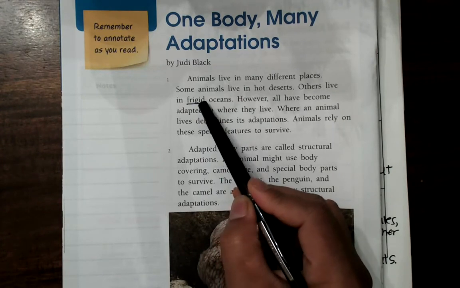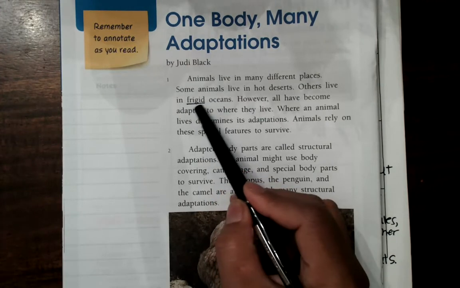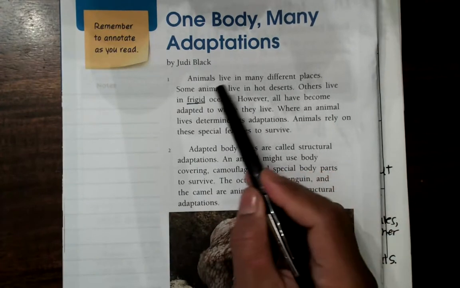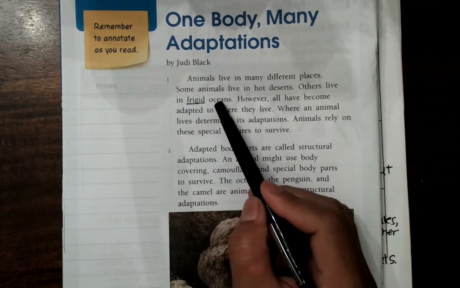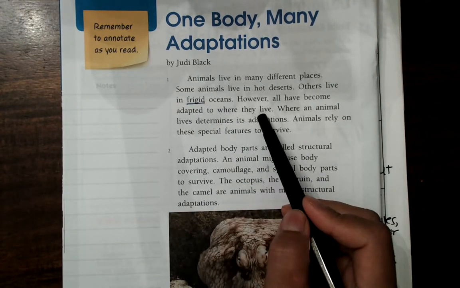So I'm going to read the sentences surrounding the word frigid, and let's see if we can figure out what it means. Animals live in many different places. Some animals live in hot deserts. Others live in frigid oceans. However, all have become adapted to where they live.